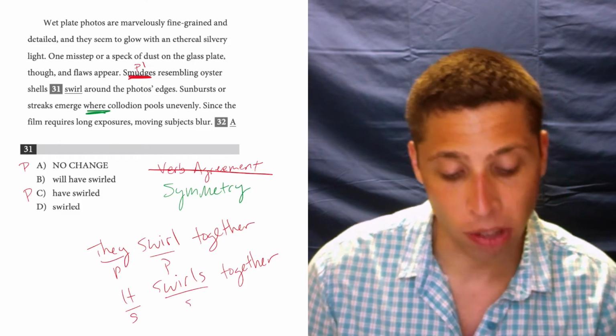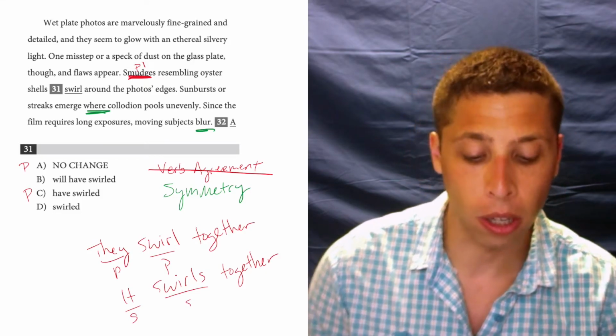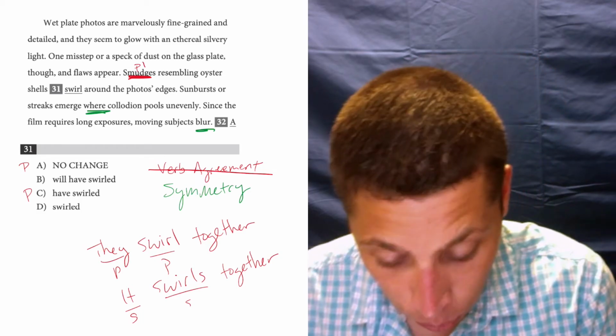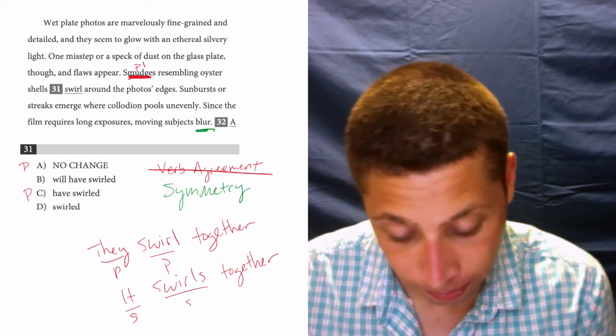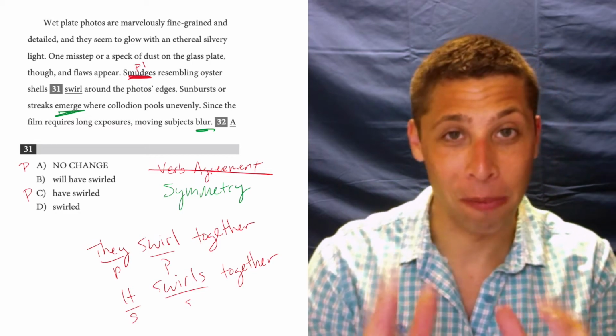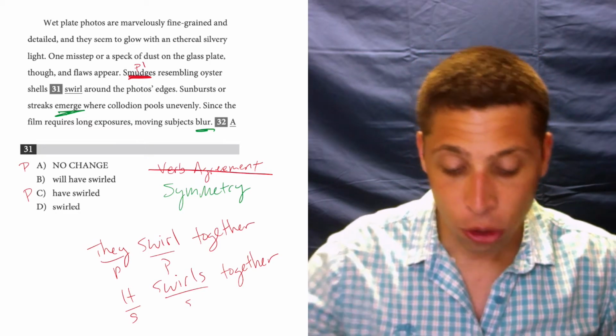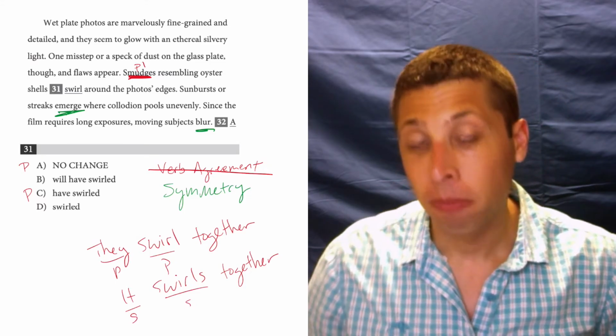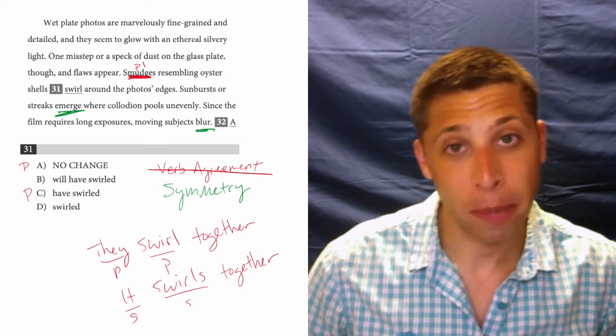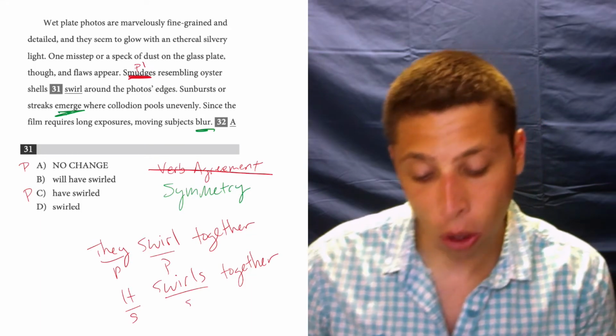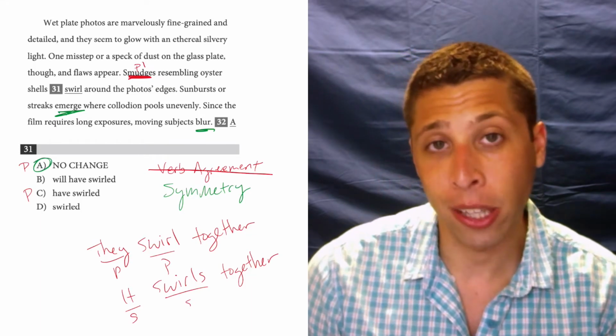We can also even go to the next sentence. Since the film requires long exposures, moving subjects blur. Not where. Emerge. Emerge is our verb. That's an action. So we've got three things here. Swirl, emerge, blur. They're all supposed to be in the same tense, and as I just said it, they all are. And so that's what makes A correct here.